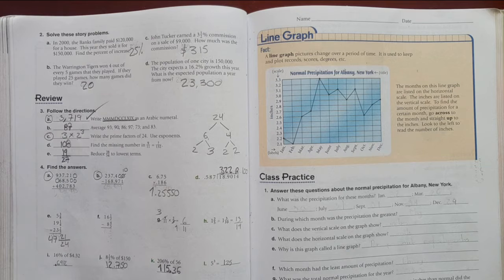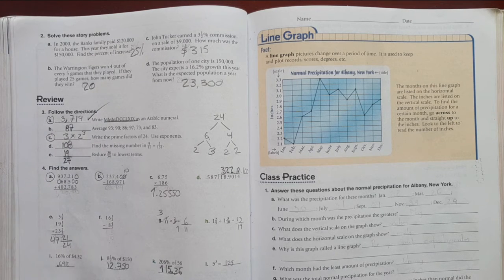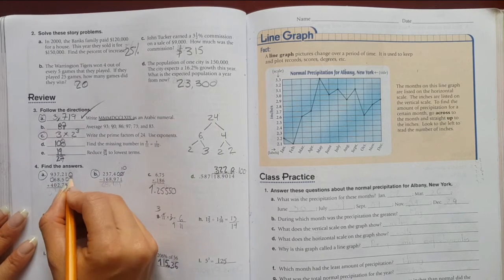Yes, did you finish? Yes or no? Let's do it. Easy job. You can do it. How much is it? Yes, very good. You should be adding and then subtracting. Yes.